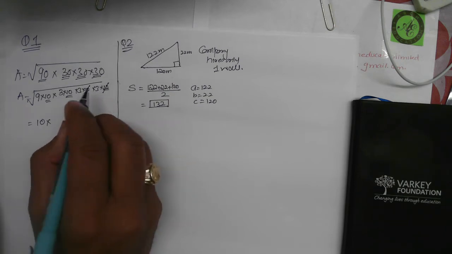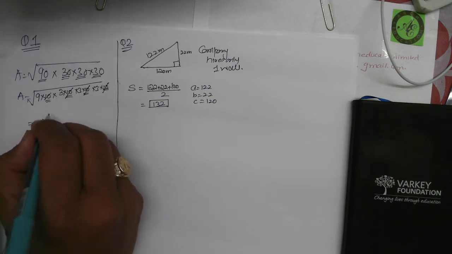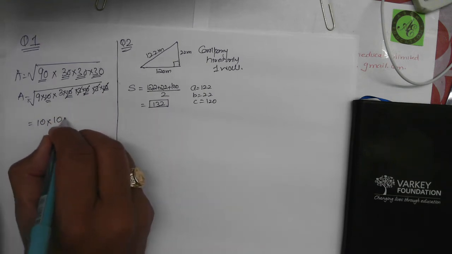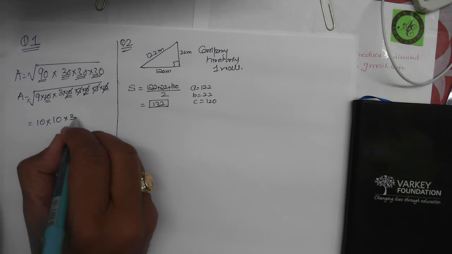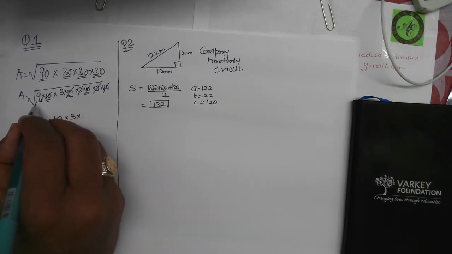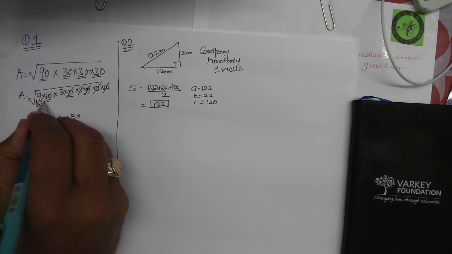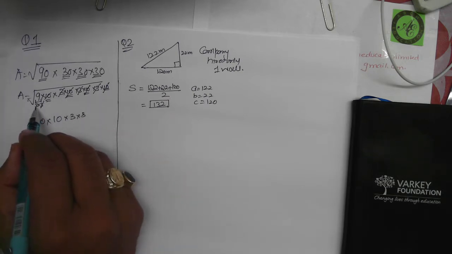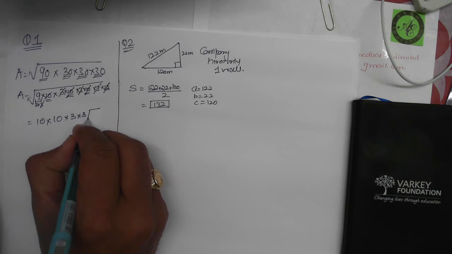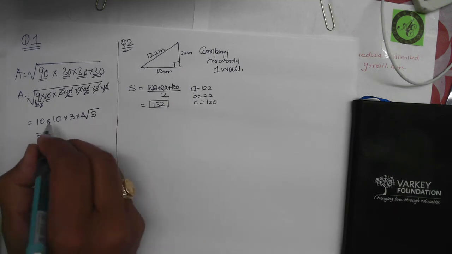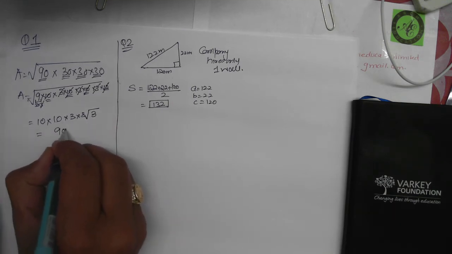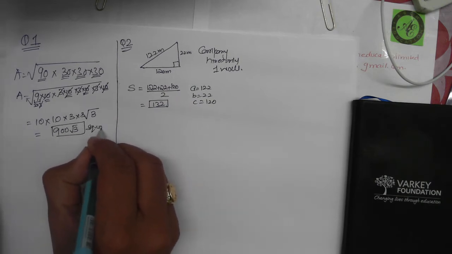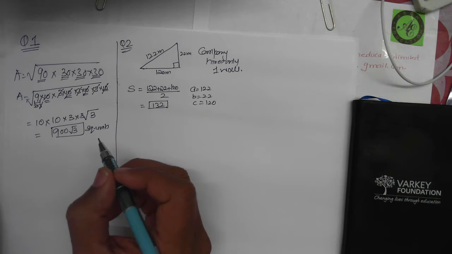So आपने क्रॉस कर दिया. इन दोनों 10s के लिए भी एक 10 बाहर आ जाएगा. इन दोनों 3s के लिए एक 3 बाहर आ जाएगा. ओके, and 9 को भी आप further लिख सकते हो 3 times 3. So इन दोनों 3s के लिए भी एक 3 बाहर आ जाएगा. So you can see the only thing which is left inside is one of the 3s. That will be staying inside the square root. So the answer is 100, so it will be 900 square root 3 square units. Okay, जो भी units हैं, centimeter square. So ये area आ गया.